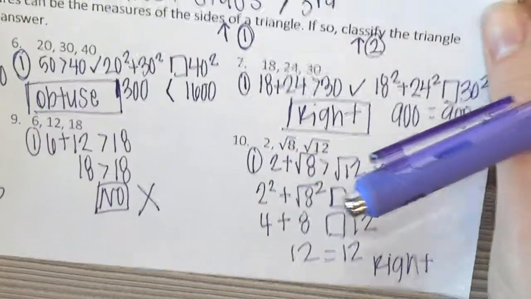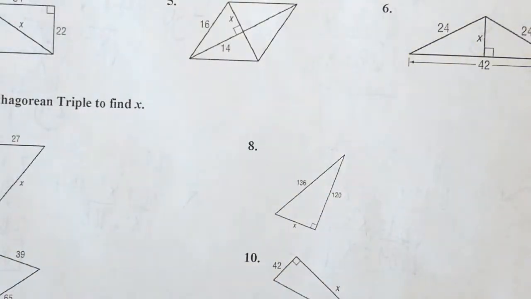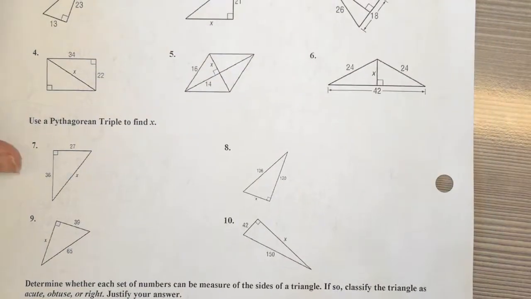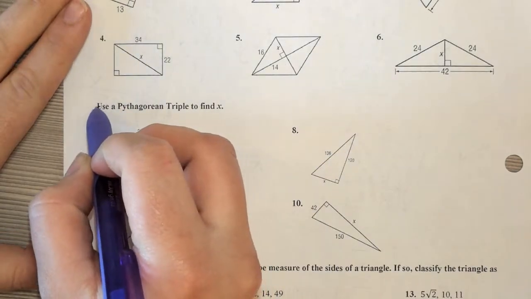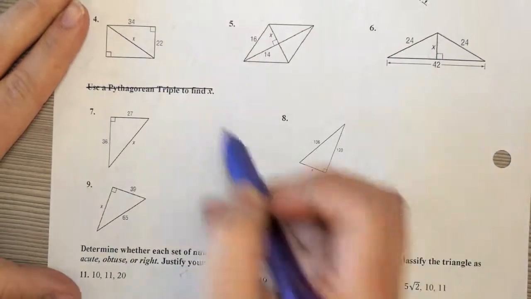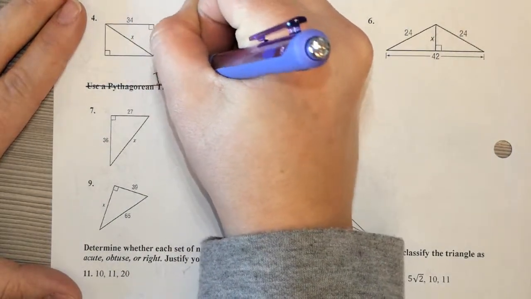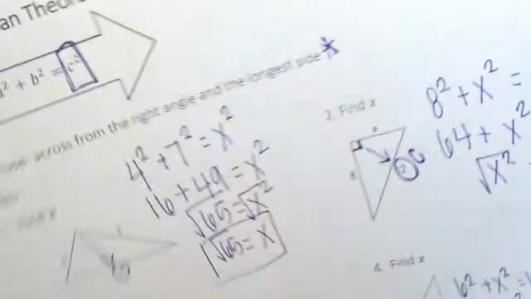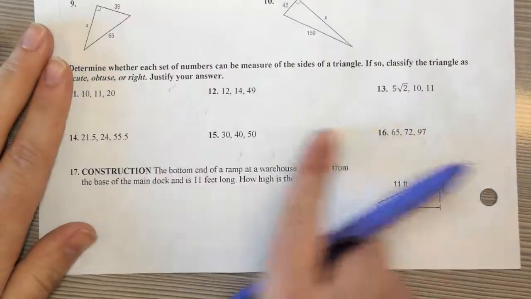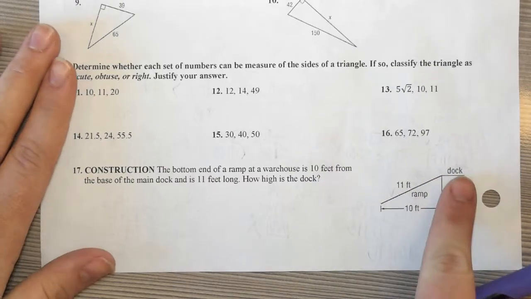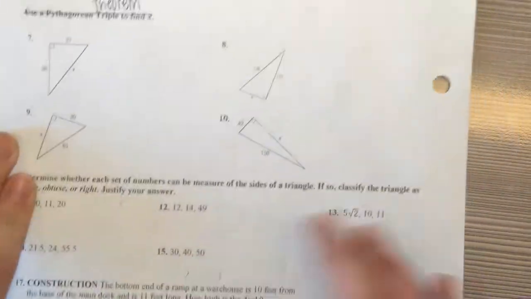All right guys, that is the rest of 8.2. So, I want you to flip to the back, and there are 17 questions. The first 10 are Pythagorean theorem. Don't let this confuse you. Actually, just go ahead and cross this out, and I want you to use Pythagorean theorem. Don't let the triple part confuse you. I want you to use Pythagorean theorem. So 1 through 10 are Pythagorean theorem, 11 through 16 are what we just did, and 17 is again Pythagorean theorem. Don't let the word problem scare you.